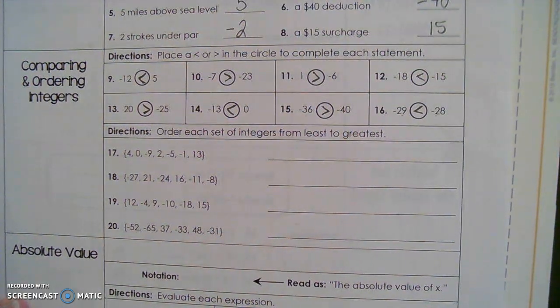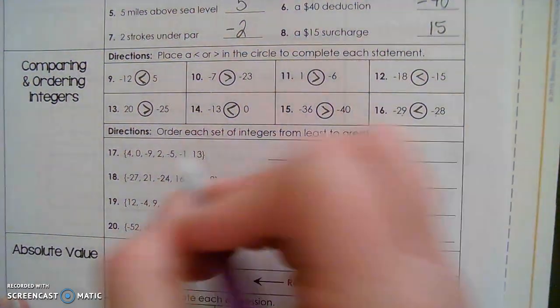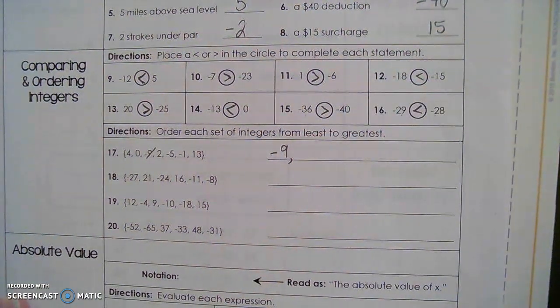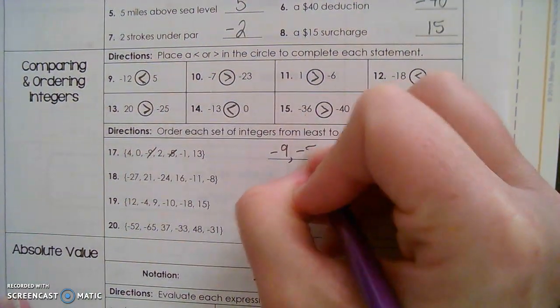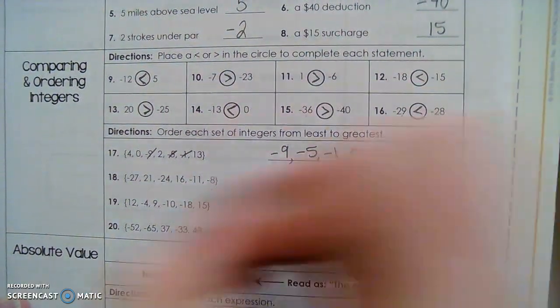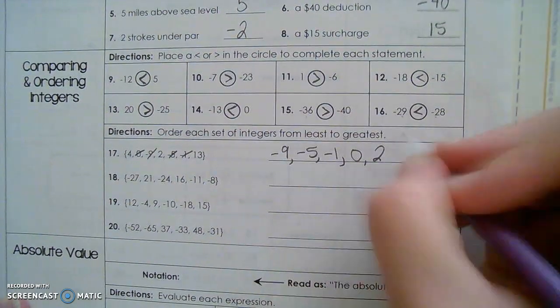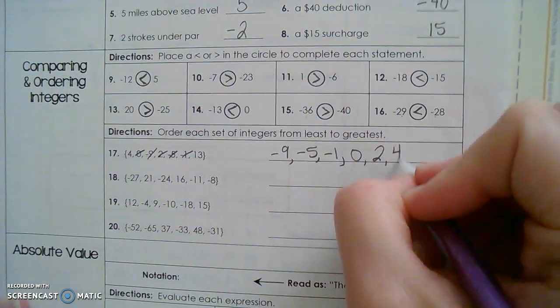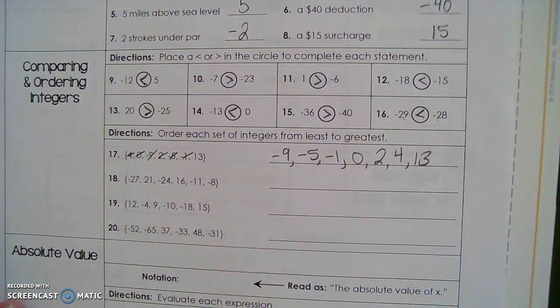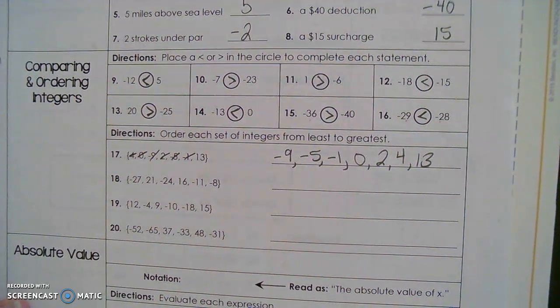For these, you need to order, so you need to find the smallest number first. So in this one, that would be negative 9. Negative 5, negative 1, 0, 2, 4, and 13. Go ahead and pause the video and see if you can put the rest of them in the correct order and then check your answers.